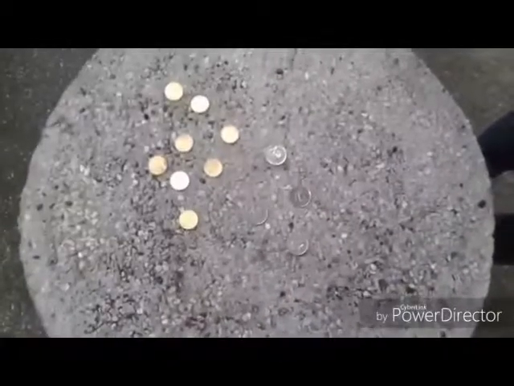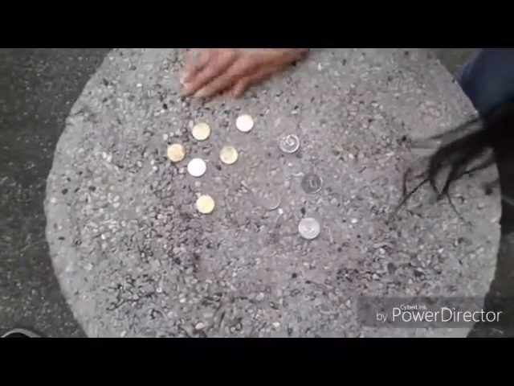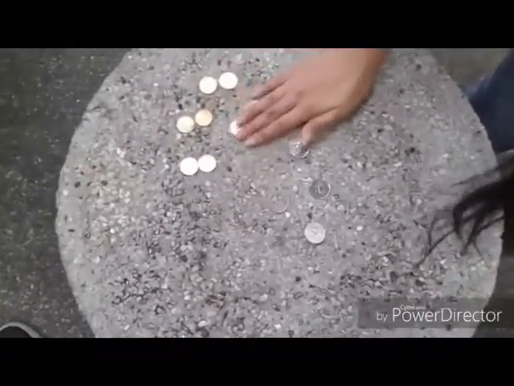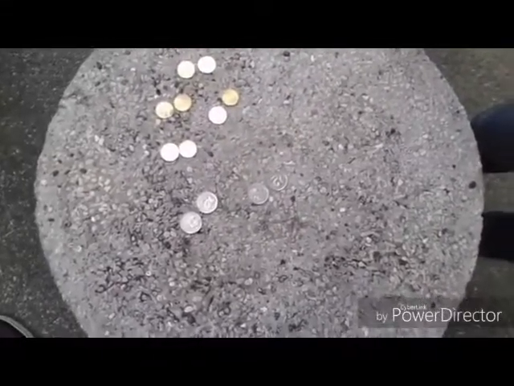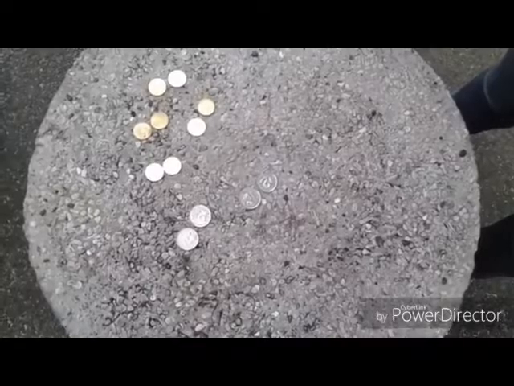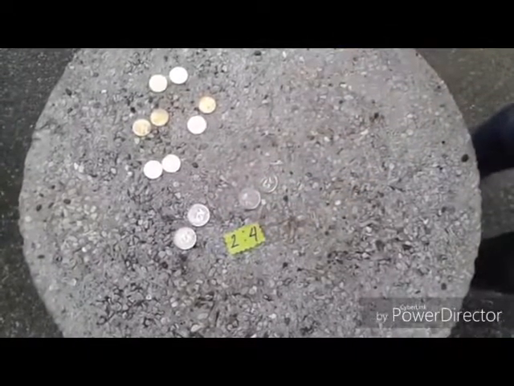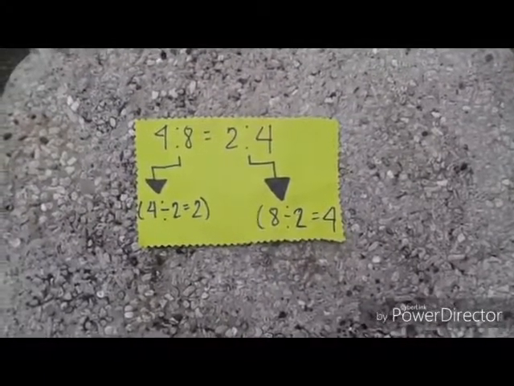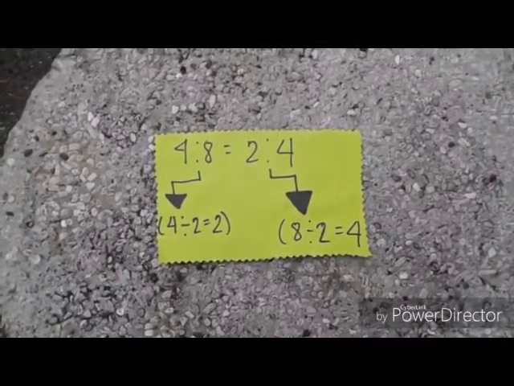If the coins are arranged into two groups, then the ratio is 2 is to 4. We can see that 4 is to 8 is equal to 2 is to 4.